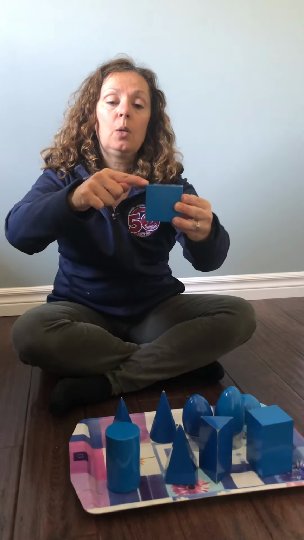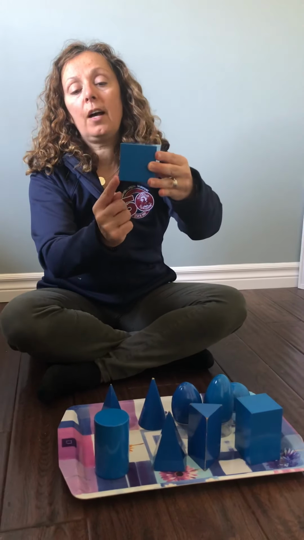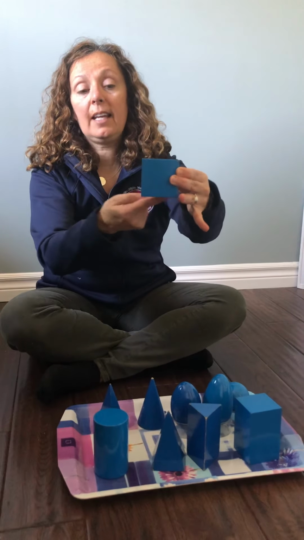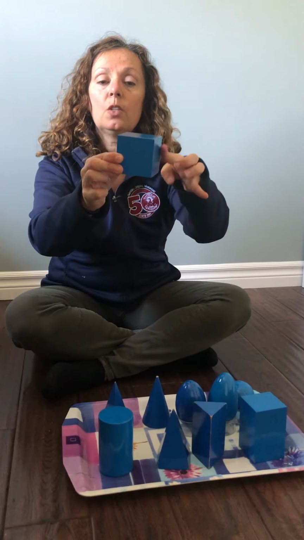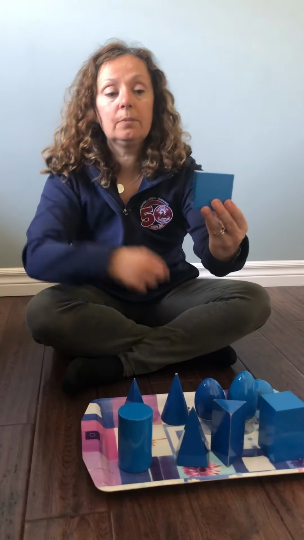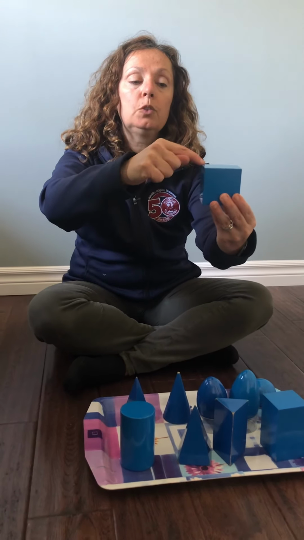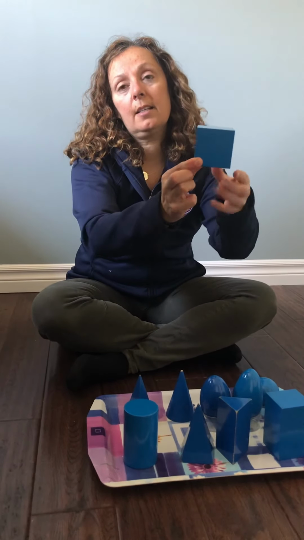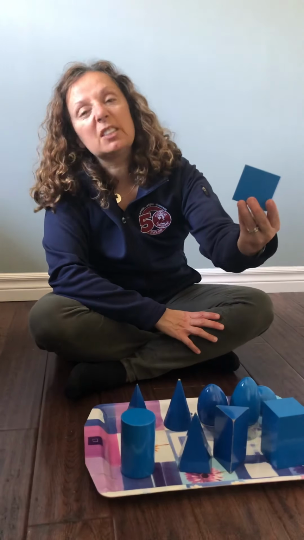How many edges? 1, 2, 3, 4, 5, 6, 7, 8, 9, 10, 11, 12 edges. And how many vertices? Hold it in place, don't move it or you'll get confused. 1, 2, 3, 4, 5, 6, 7, 8. So 8 vertices. Remember, a vertex is a corner.